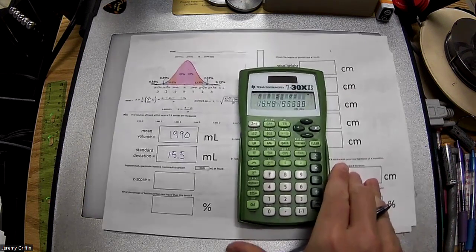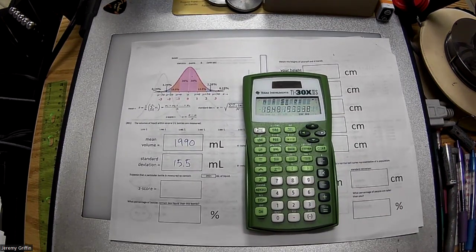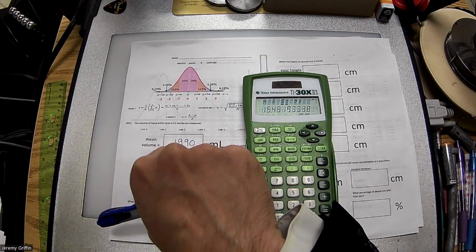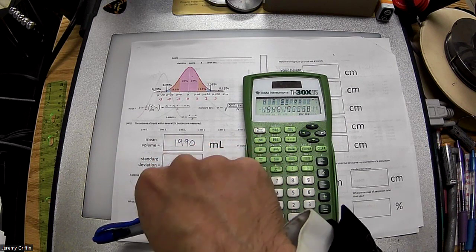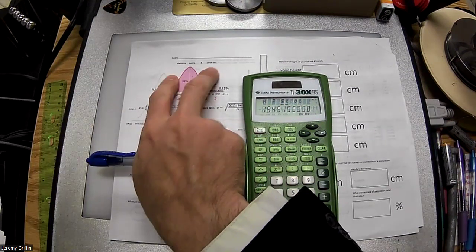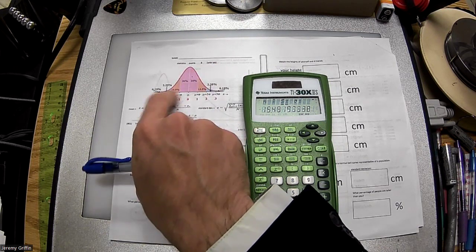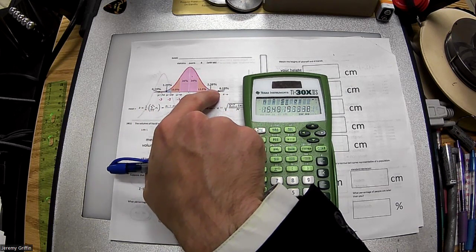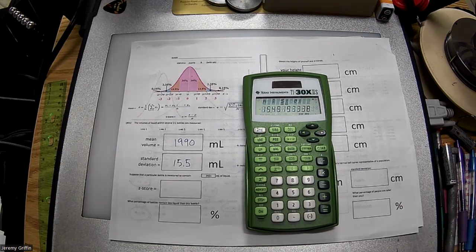What that means is if there were 1,000 bottles on the shelf, and let's say we measured every single bottle, all 1,000 bottles, the average would be 1990 milliliters. And if I do 1990 milliliters plus or minus about 15 milliliters, that should cover 68% of bottles. Then about 1/6 of bottles would be really underfilled, less than that, and about 1/6 would be really overfilled, more than that. Hey, you guys got that?